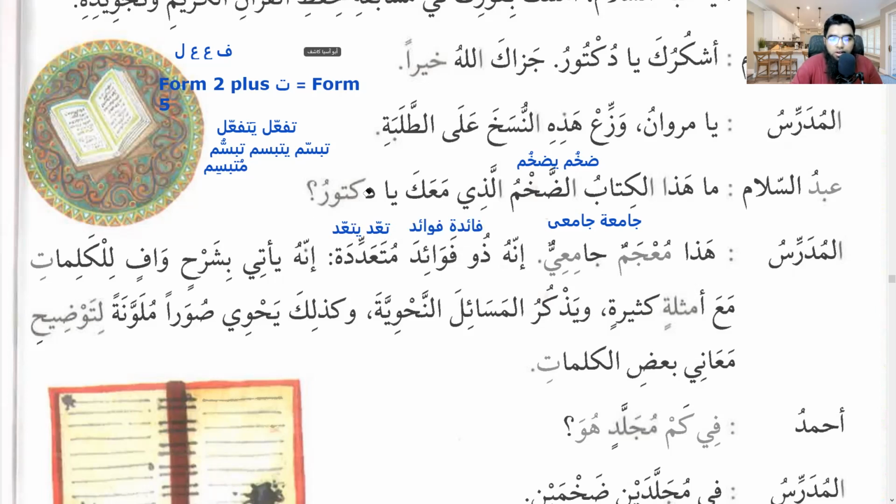Sorry, I wrote this wrong. The tajdid should come on the dal. Yata'addadu, and then muta'addid. The dal will open up, and 2 dals will open up. Muta'addid, ismul fa'il. Don't get overwhelmed with whatever I'm writing now. Inshallah, they'll come with time, because forms will take a lot of time for you to get used to, especially form 5, and it looks overwhelming for many of us. Don't get overwhelmed, inshallah, it'll come.